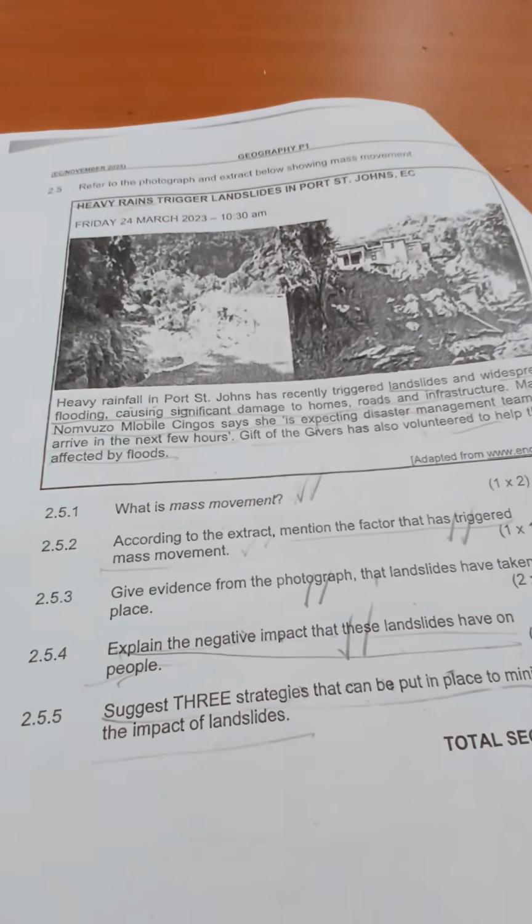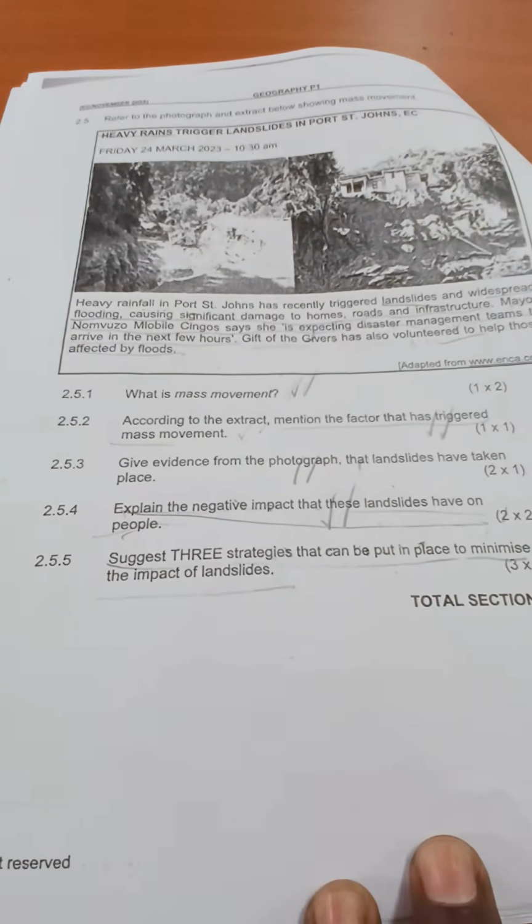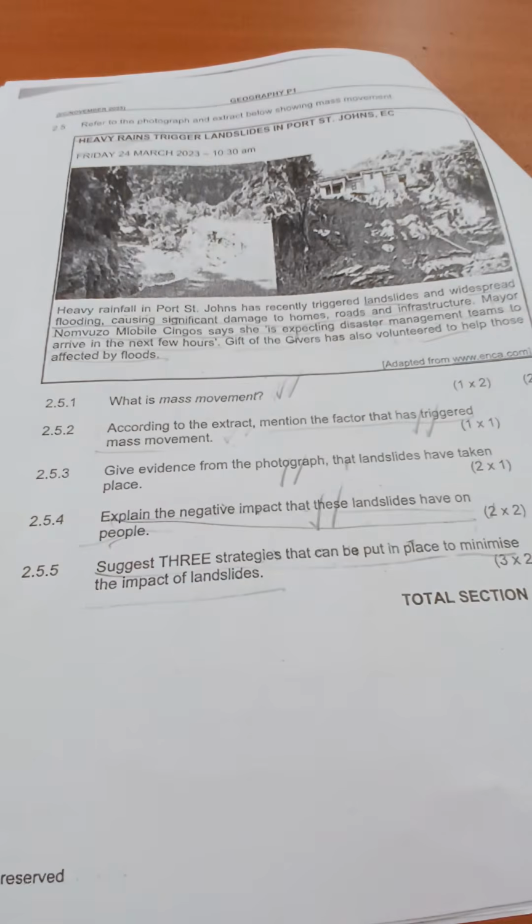The last one: suggest three strategies that can be put in place to minimize the impact of landslides. What can we put in place? We can say elimination or restriction of activities along slopes. We are trying by all means to discourage people from having activities along the slope because there is a challenge that we are likely to have landslides, okay? We can also do afforestation, planting natural vegetation on slopes. It helps to hold the soil together. We can also use engineering techniques to prevent landslides. We can also reduce deforestation. Let's plant trees instead of cutting down trees.